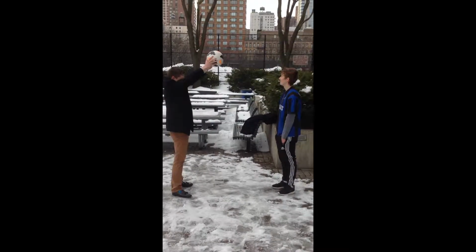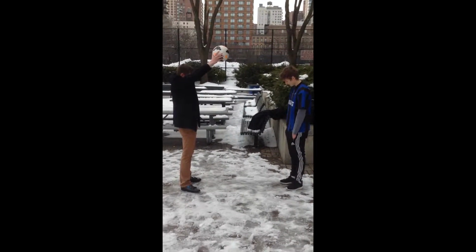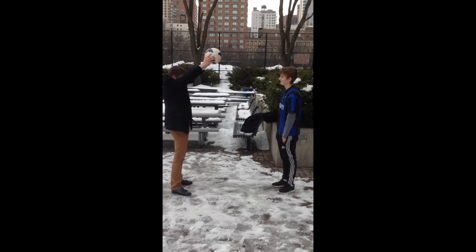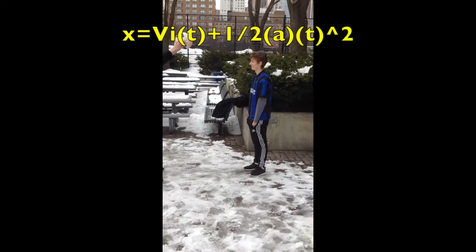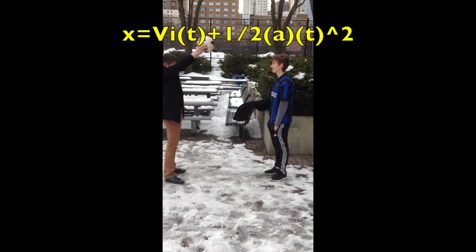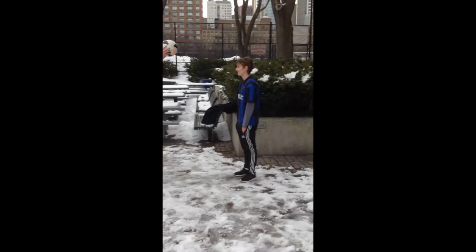We will be finding the acceleration from free fall. Derks is 1.75 meters tall. Johnny Campbell will be dropping the ball from that height at rest. We will be using the formula x equals v_i t plus half a t squared. James will be timing it.